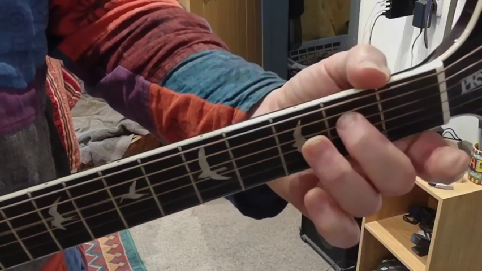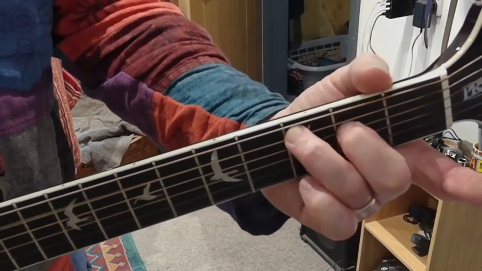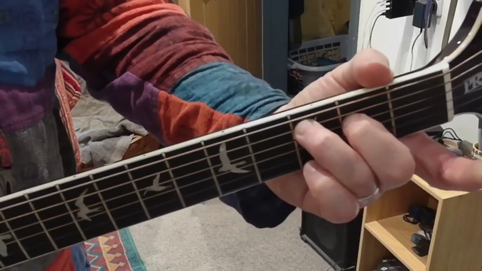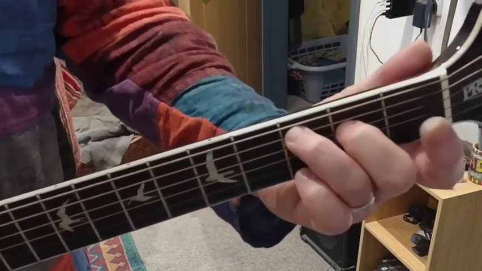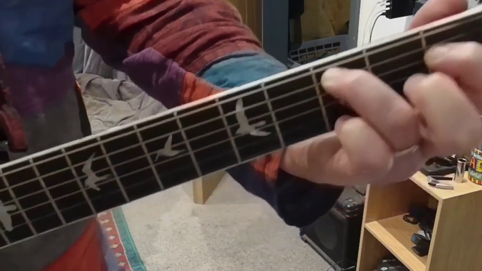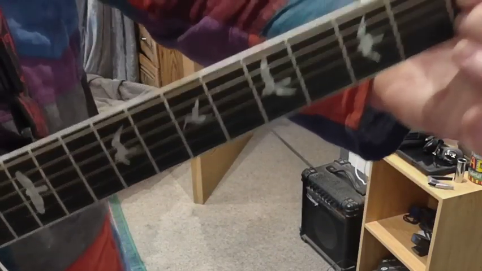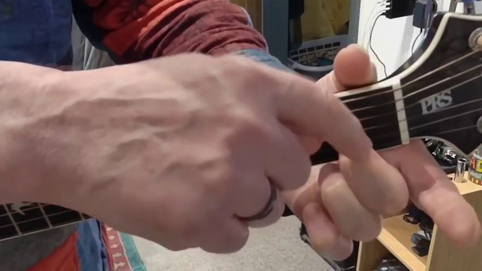1, 2, 3, 4, 5. So if I want to make that minor, this 3rd has got to be flattened. Now, if I do that and I bring my root back in, you know, when you play a C, you have a C there.